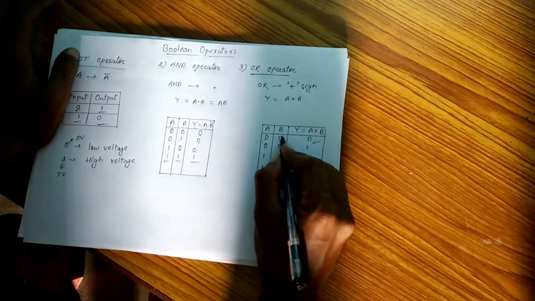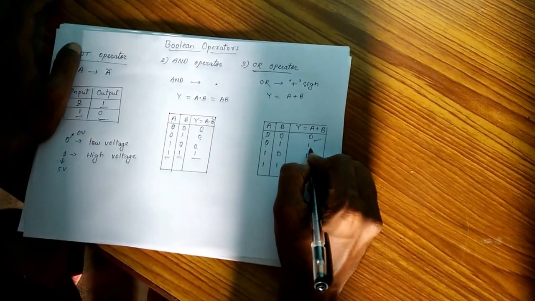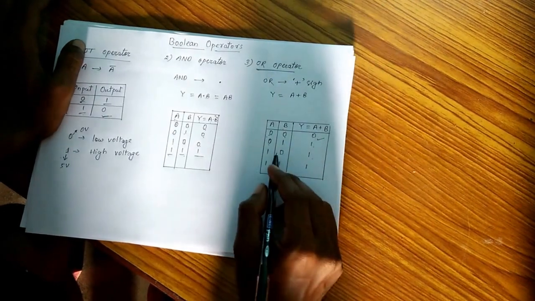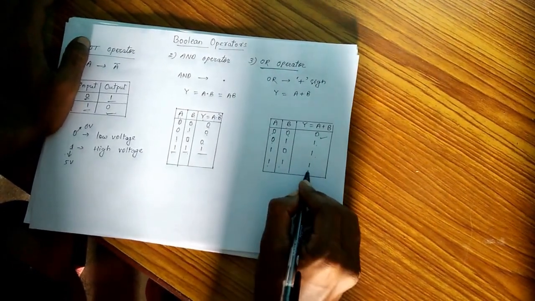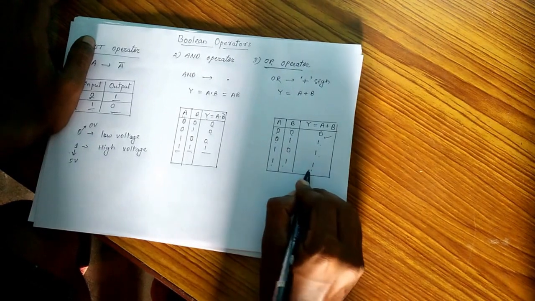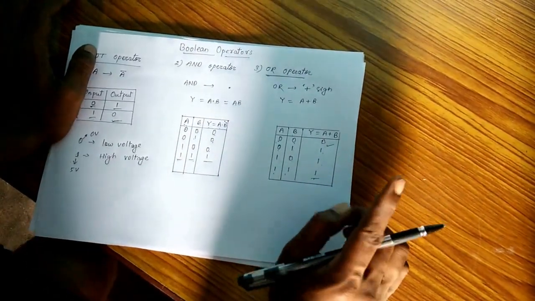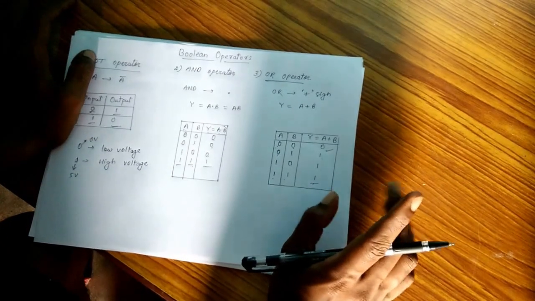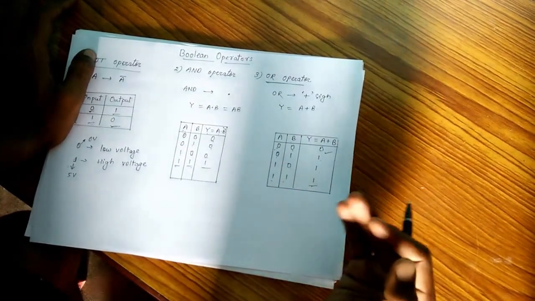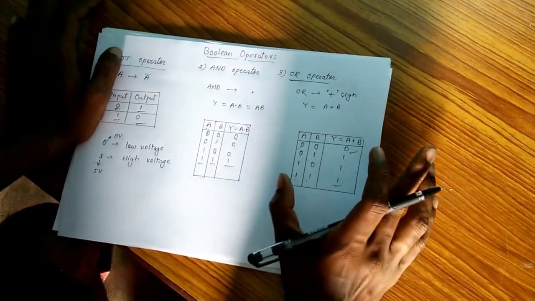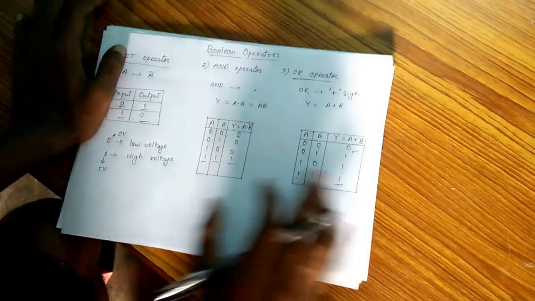Here A is 0 and B is 1, then the output is 1. Here A is 1, B is 0, then the output is also 1. And when both the inputs are 1, then the output is also 1. That means if any one of the inputs is high voltage, then we get high voltage output. These are all the descriptions about the OR operator and the NOT operator.